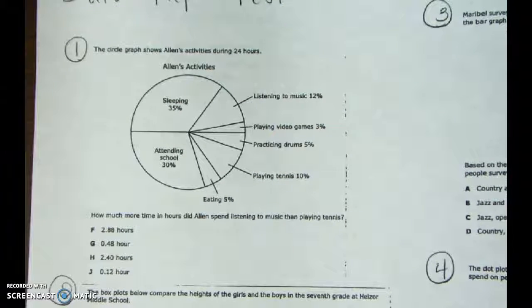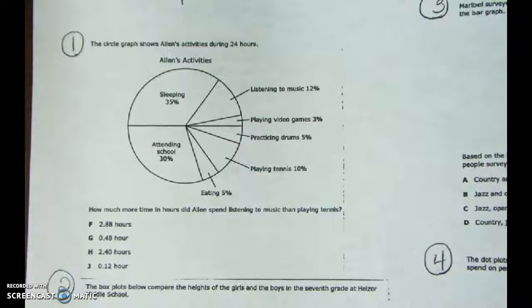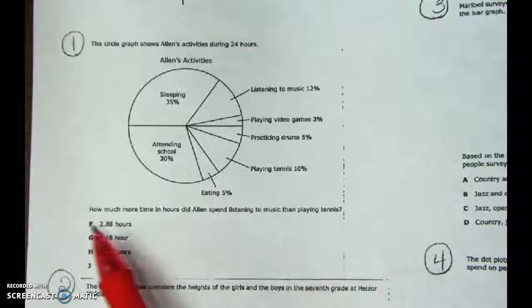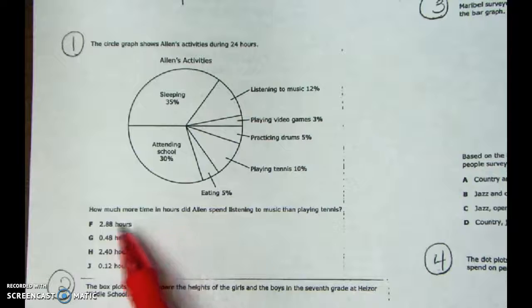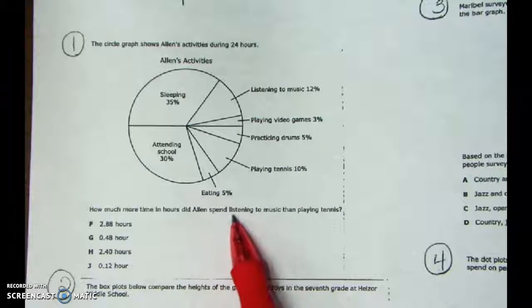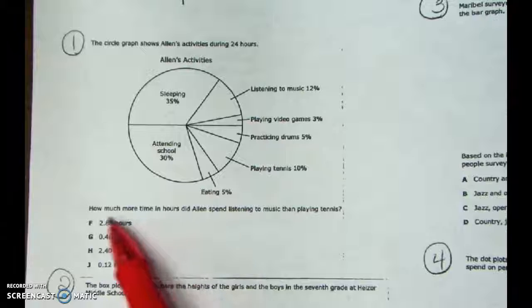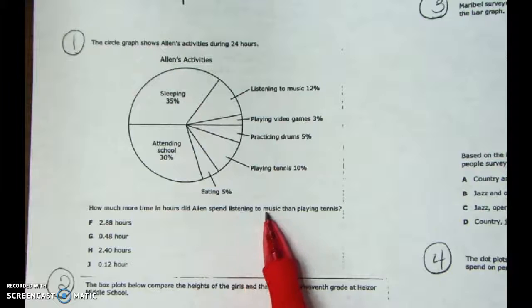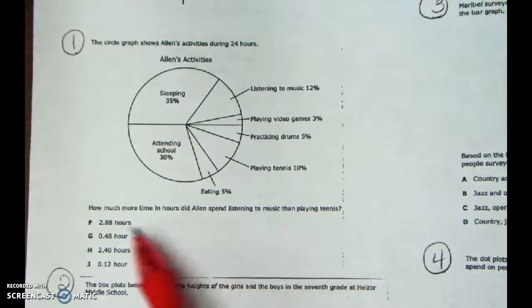Question number 1. The circle graph shows Alan's activities during 24 hours. Alan's activities: sleeping 35%, attending school 30%, listening to music 12%, playing video games 3%, practicing drums 5%, playing tennis 10%, eating 5%. Question: how much more time in hours did Alan spend listening to music than playing tennis?